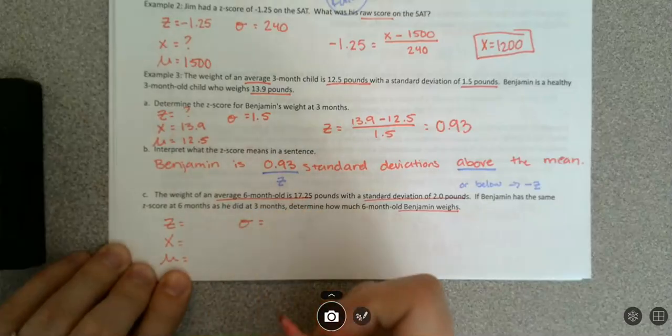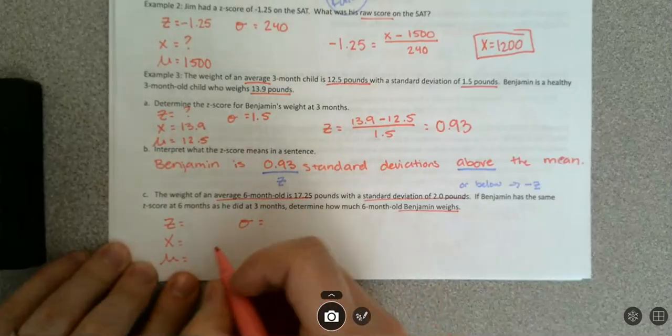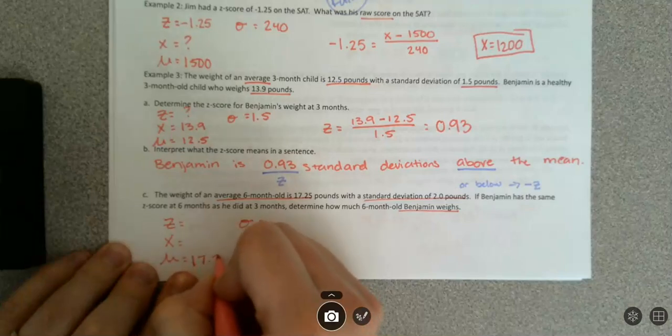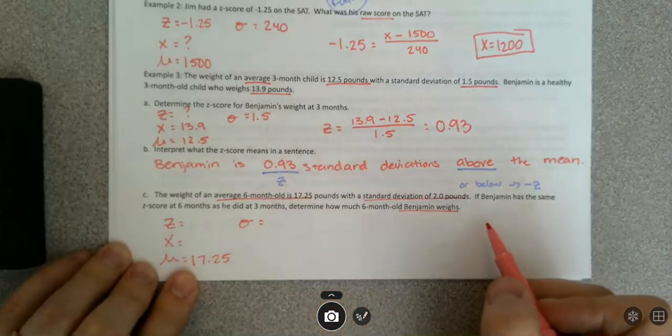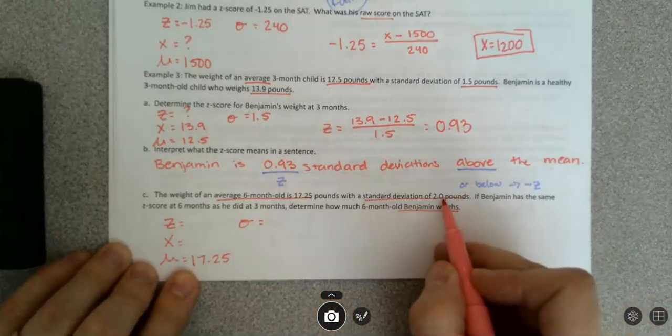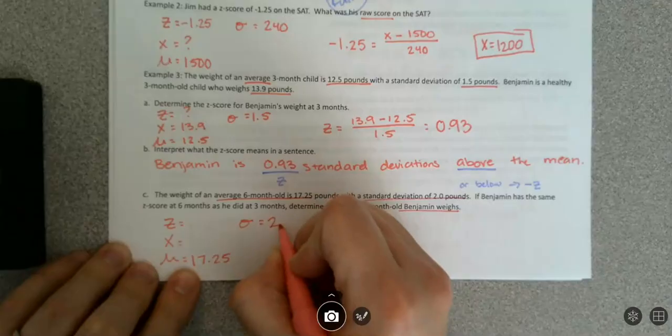So average is 17.25, so that means the mean, mu, is 17.25. My child does not weigh that at all. She's like 14. Standard deviation is 2, so that means sigma is 2.